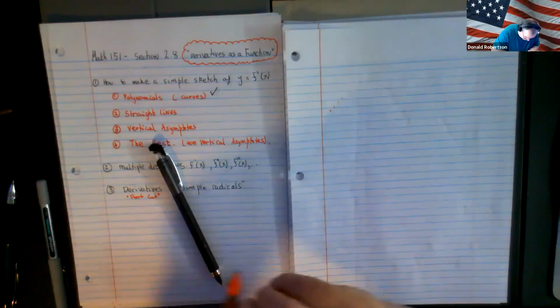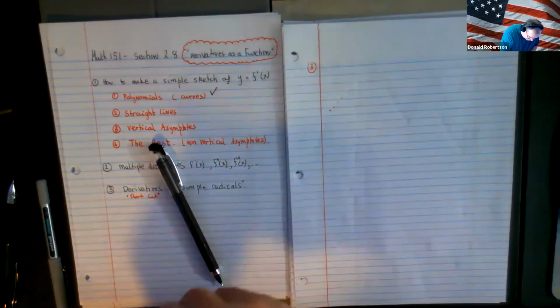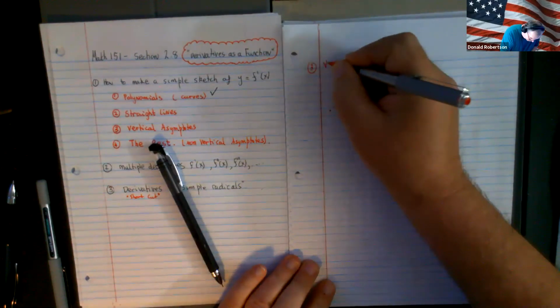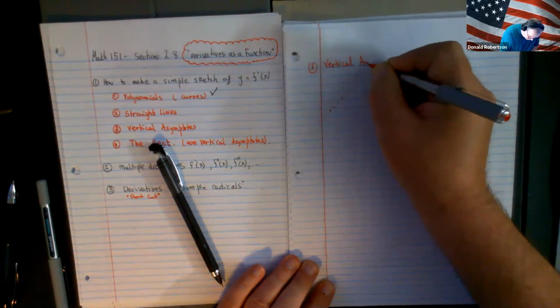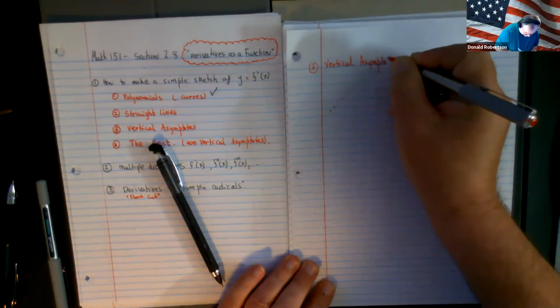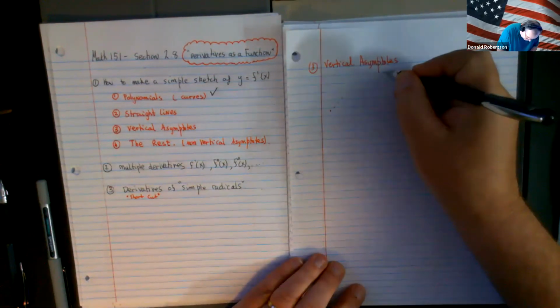This is going to be number 3. And we're going to look at what do you do when the function has vertical asymptotes in it. So let's see what I can make happen here.